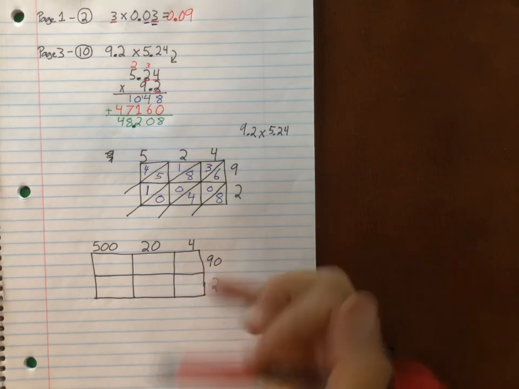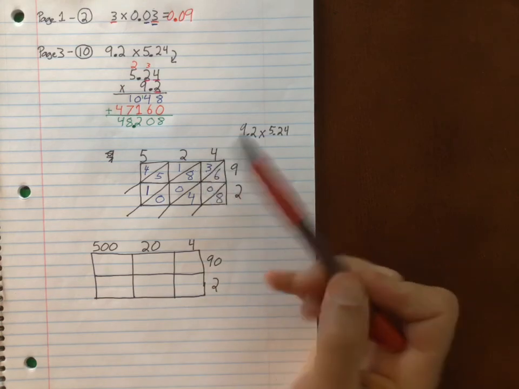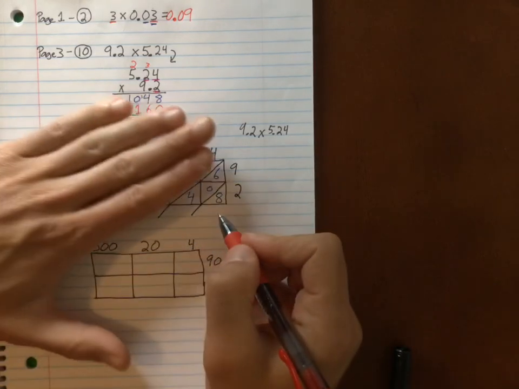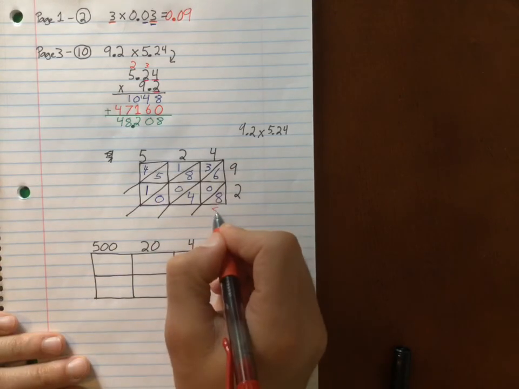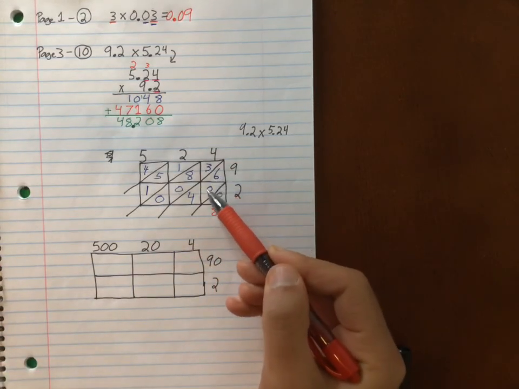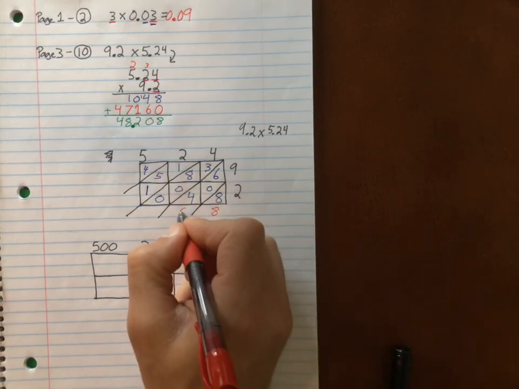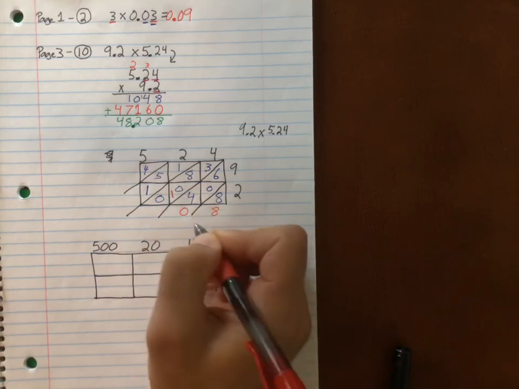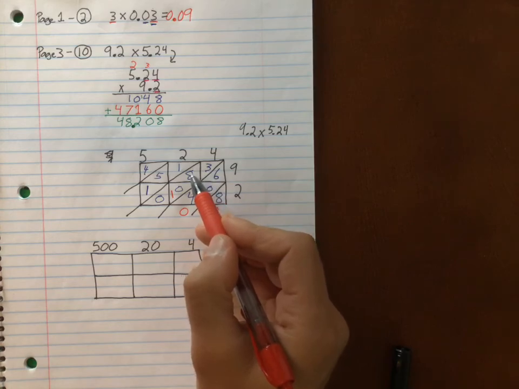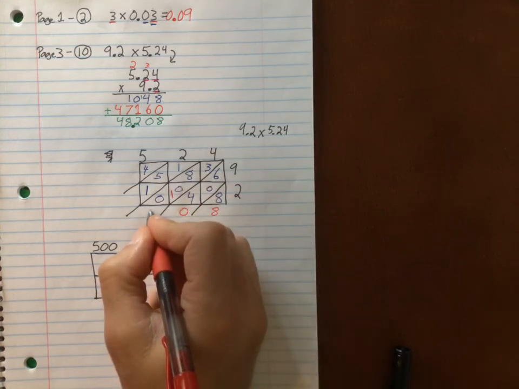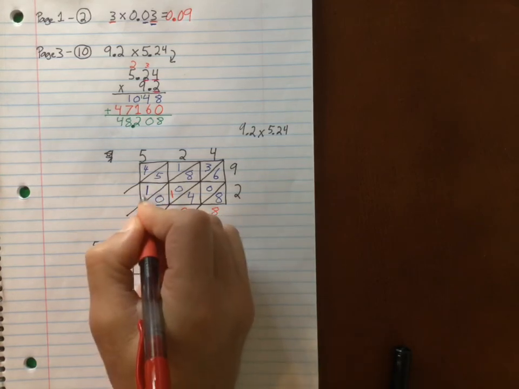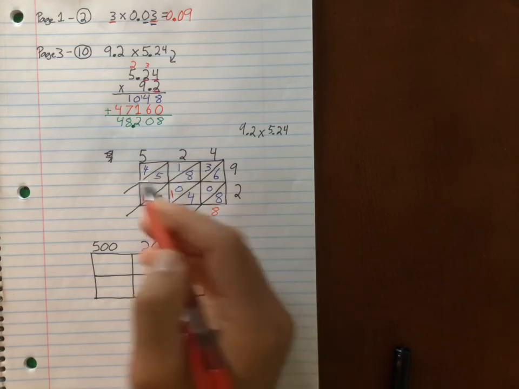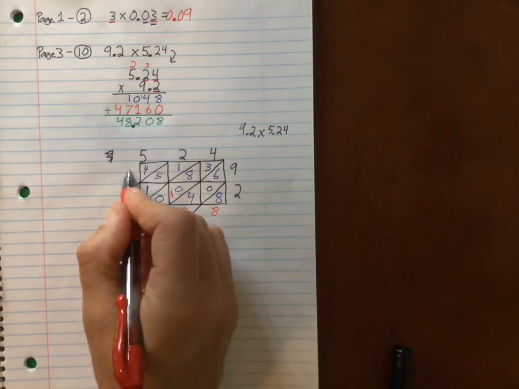The next step for lattice model multiplication is to add the diagonals. So you're going to add the diagonals together and put that number off to the side. My first diagonal here just has an 8, so 8. This second one is 6, 0, and 4, which gives me 10. Put down the 0, carry the 1 into the next diagonal section. 3 plus 8 is 11, plus 1 is 12, and then 0. So put down the 2, carry the 1 into the next section. 1 plus 5 is 6, plus 1 is 7, plus 1 is 8. 4 plus nothing is 4.